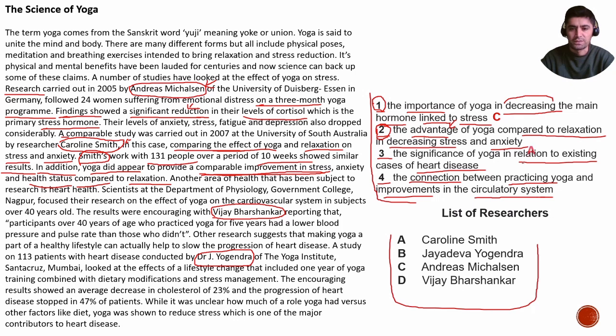For Caroline Smith, it's number 2. Next name is here, which is Vijay Bharshankar. Let's take a look at the whole statement here. The results were encouraging, with Vijay Bharshankar reporting that participants over 40 years of age who practiced yoga for 5 years had a lower blood pressure and pulse rate than those who didn't.